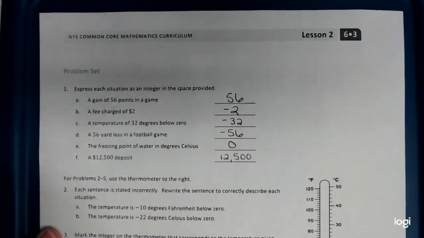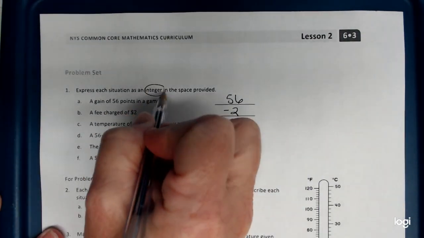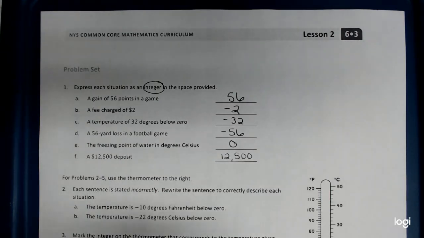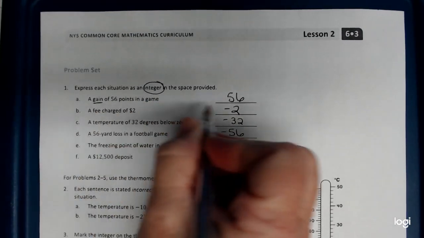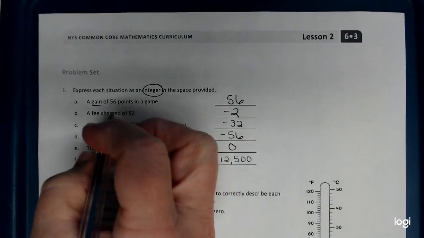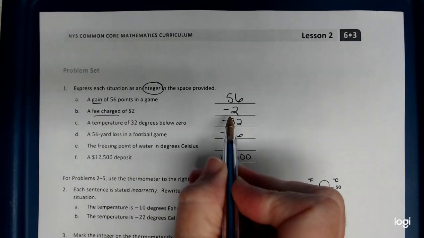If you recall, one of the things we talked about was the word integer, and we found out that an integer is a number. It can be a positive or a negative number. If we notice the first story, it says a gain of 56 points. That's why a gain is positive, so we put a positive 56. The next one says a fee charged of $2. Well, if I'm going to be charged money, that's going to be a negative.